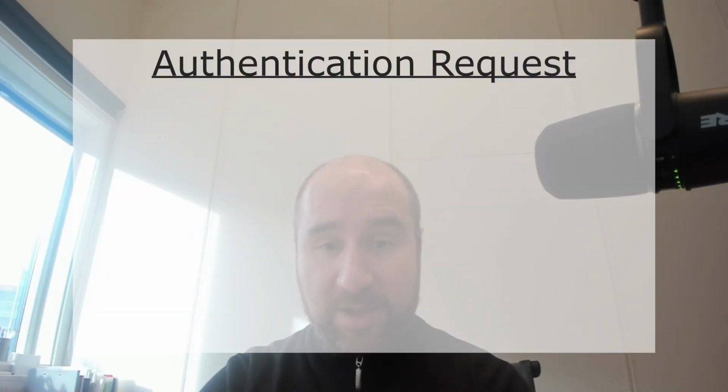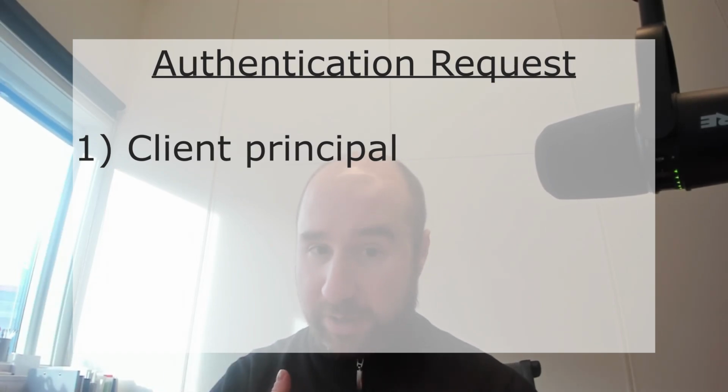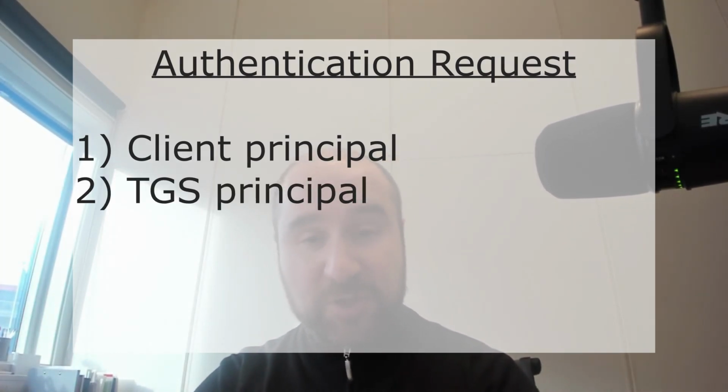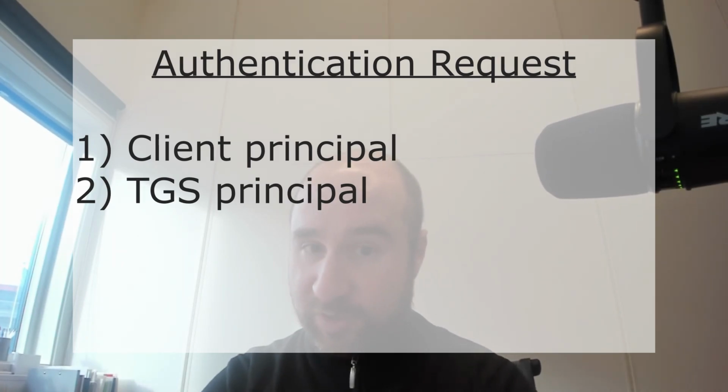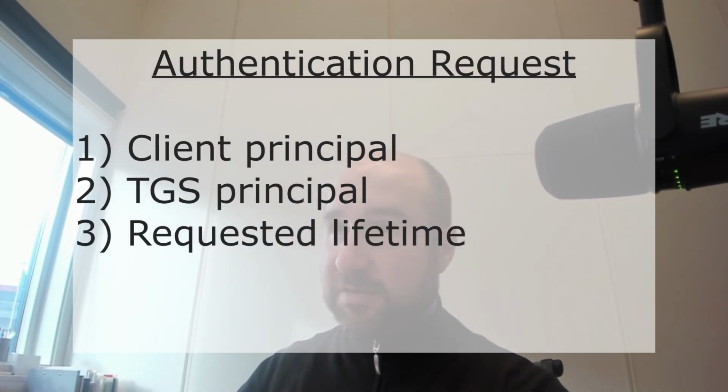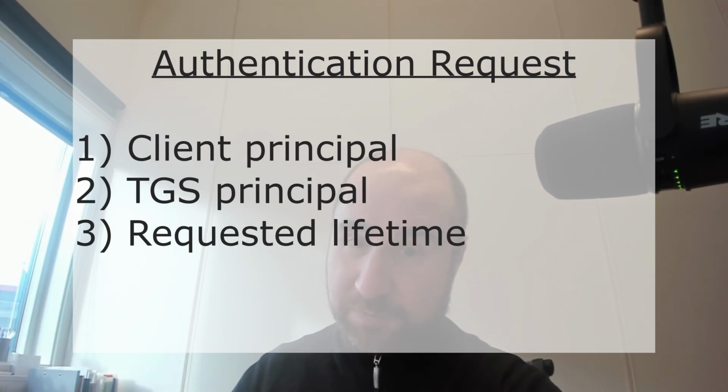The authentication request is going to contain some information about us. It's going to contain the user's principal, so this is an identifier for me, the client. It's going to contain the principal of the service that we're trying to use, which in this first step is the ticket granting service. It's also going to contain a requested lifetime for the ticket granting ticket. I can say that I would like a ticket granting ticket, in other words, I would like a session which lasts for 5 hours.